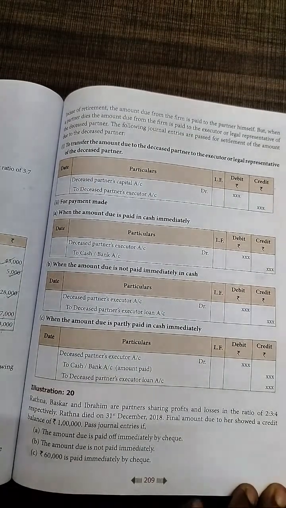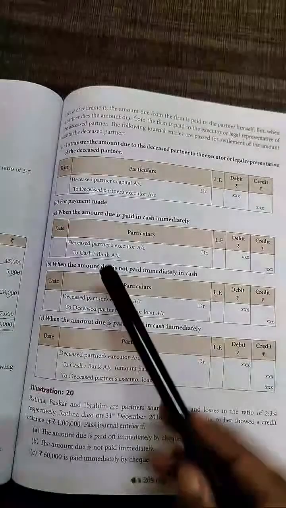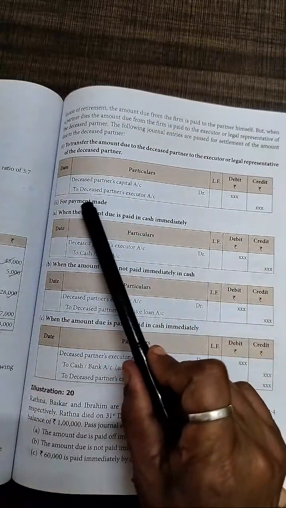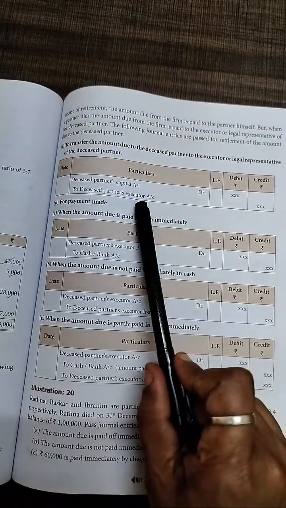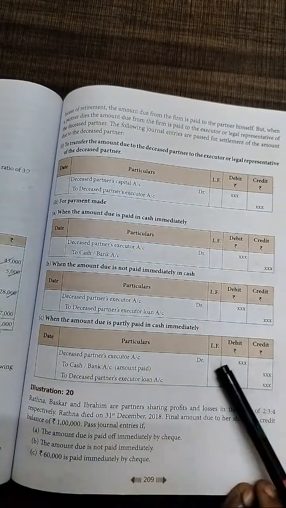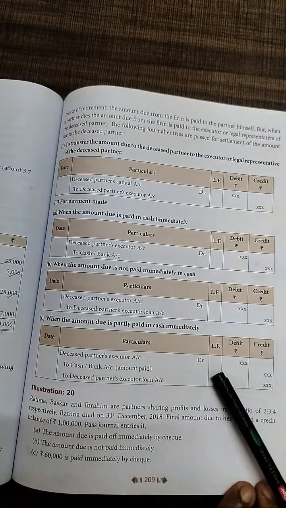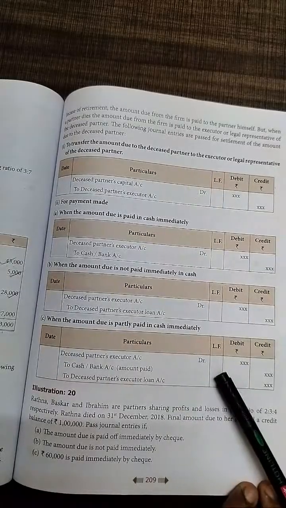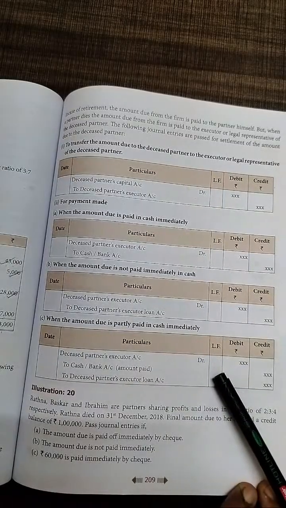Got it? So, what is the journal entry? Deceased partner's capital account debit to deceased partner's executor. So it will be transferred to the legal representative of the deceased partner's capital account. Then it will be paid to the deceased partner's executor immediately.